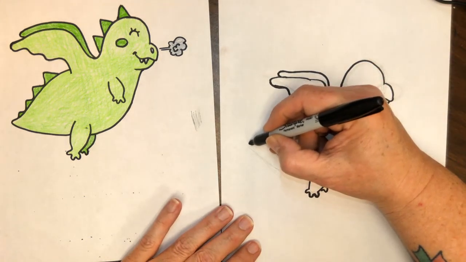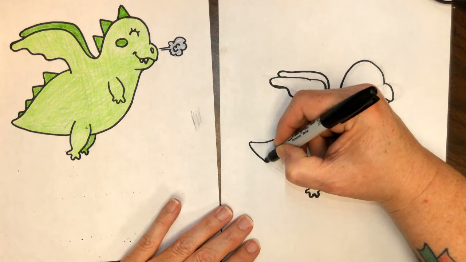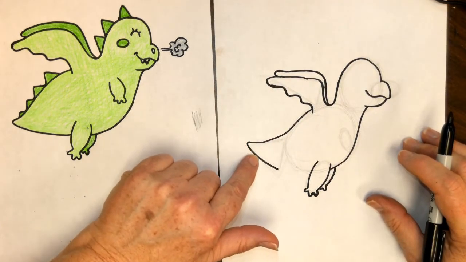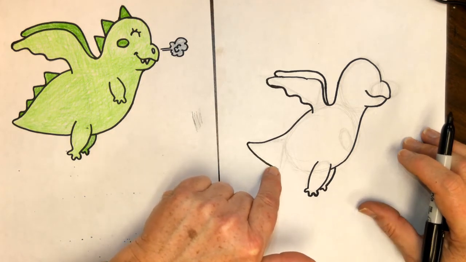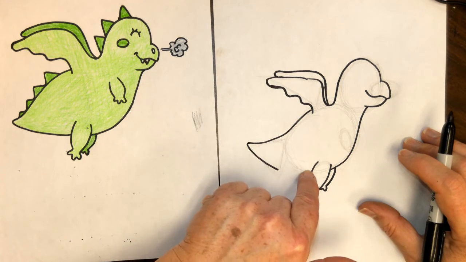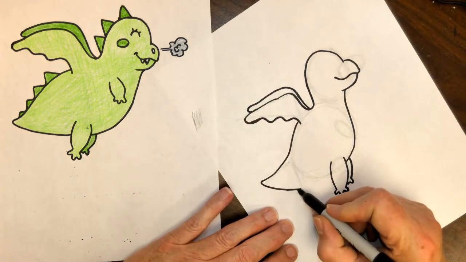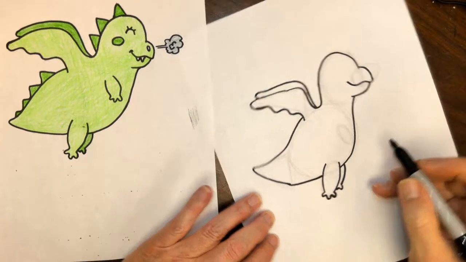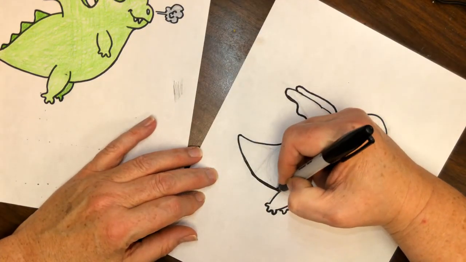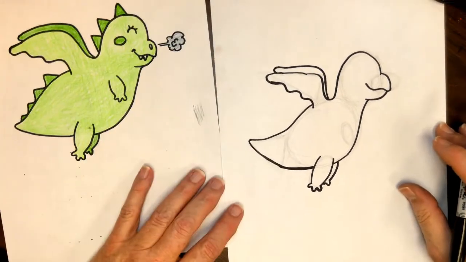And it's not super pointy at the end of his tail. It's kind of rounded, but it comes right back and kind of comes around where we drew that triangle. And guess what? It's going to come right back around here where our oval is and hook on to his body like that. Okay?